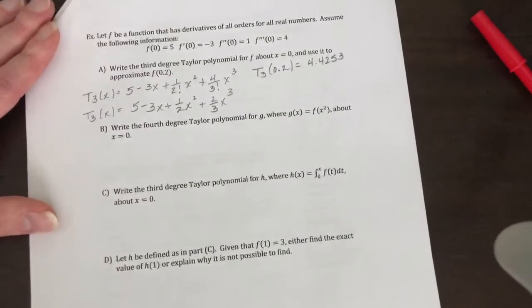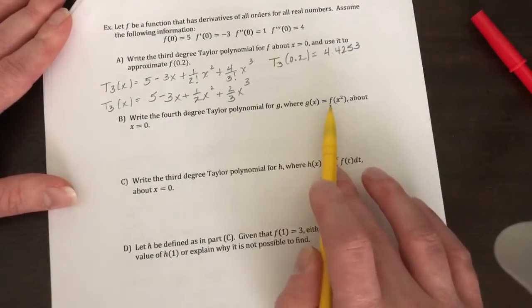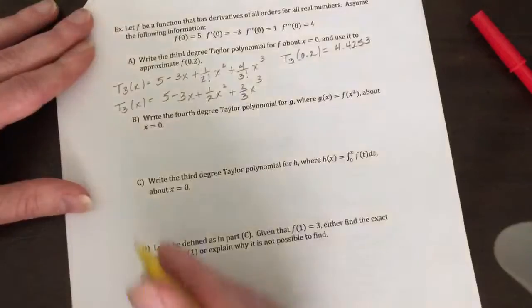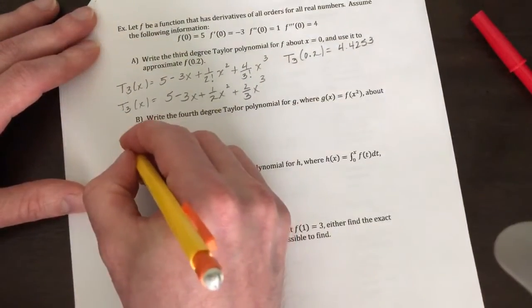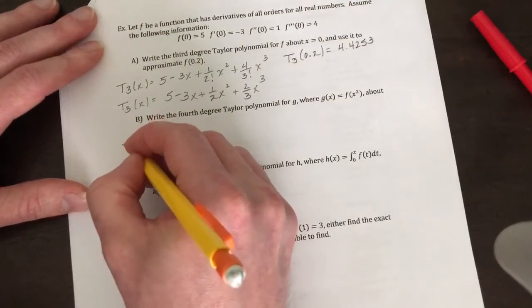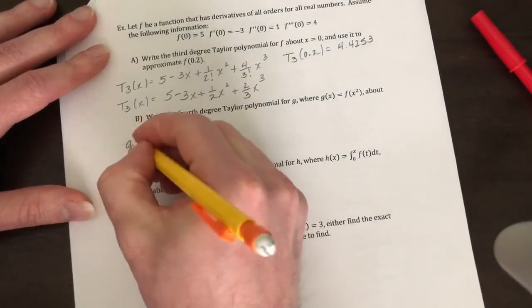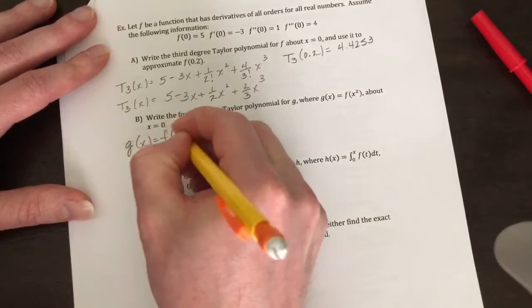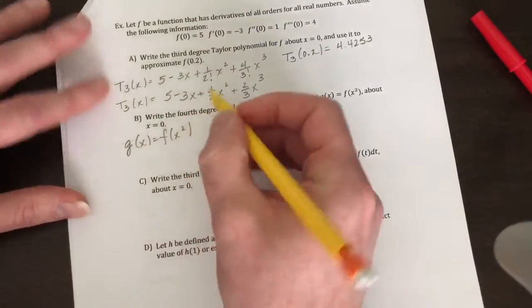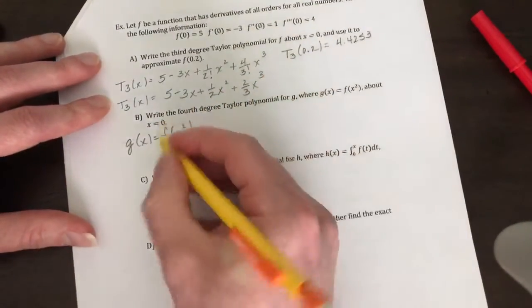Write the fourth degree Taylor polynomial for g of x equals f of x squared. What this means is we're going to take an x squared and plug it in everywhere there's an x. So g of x is equal to f of x squared.